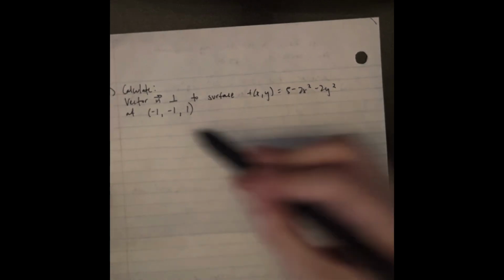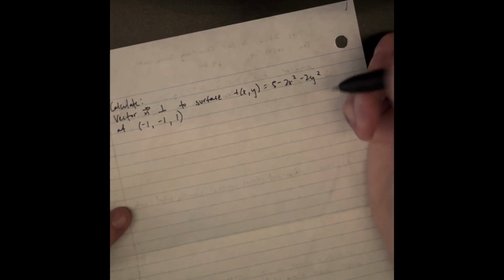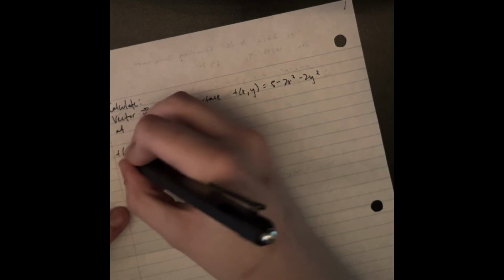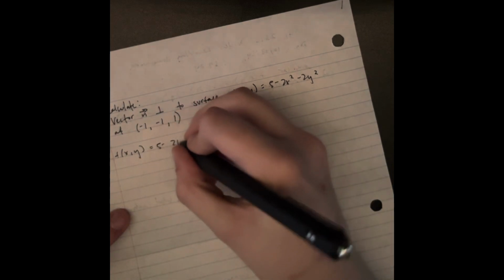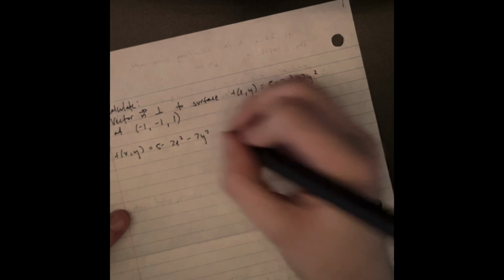All right, so for part F, we are asked to calculate vector n perpendicular to our surface at the point -1, -1, 1, and we have already found this in step 3, but let's go ahead and find it again. So a vector perpendicular to a surface is going to be our gradient. So we can look at f of x, y equals 5 minus 2x squared minus 2y squared.